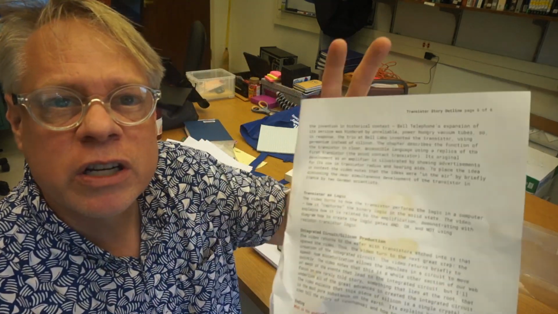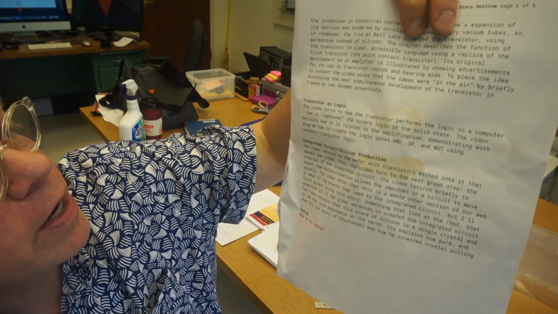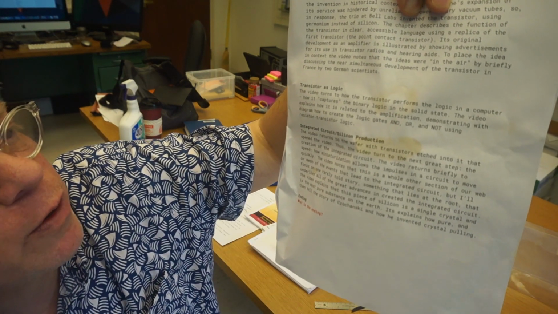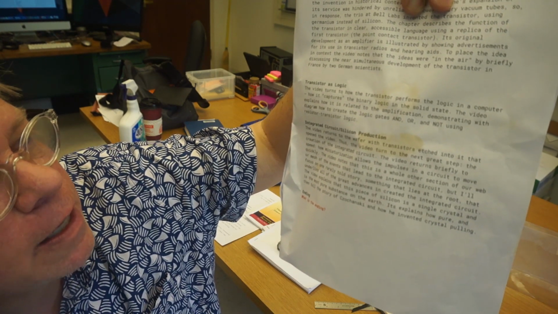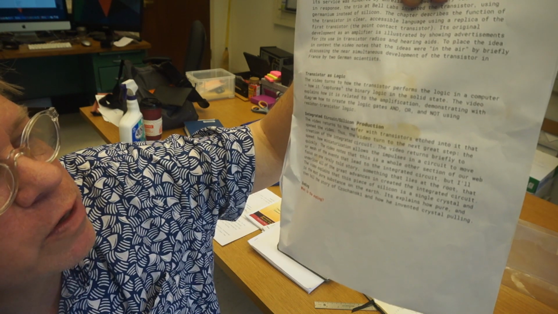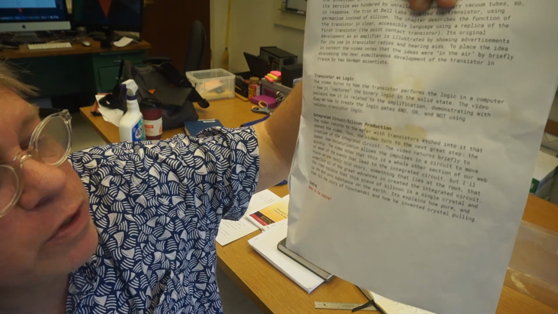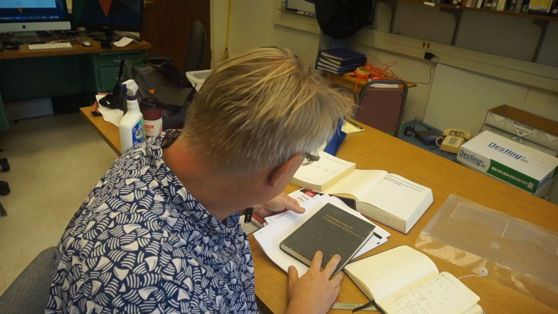So I've been working on the script, and I came across this section, and this here is, of course, coffee stained. You can see I've been working on it, where I say, right here, transistor as logic. The video turns to how the transistor performs the logic in a computer, how it captures the binary logic in the solid state. And the video explains how it is related to the amplification, demonstrating with diagrams how to create the logic gates and, or, not using resistor transistor logic. Well, that's fine, but I actually don't know how that works. So where I am right now is I am learning how it works.